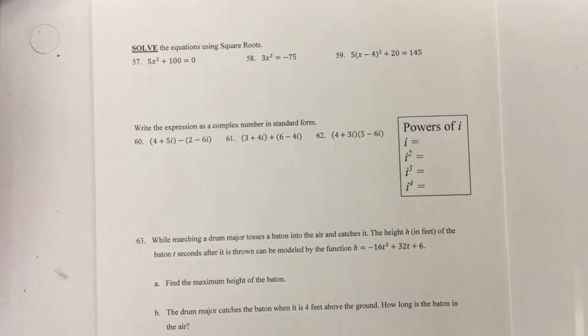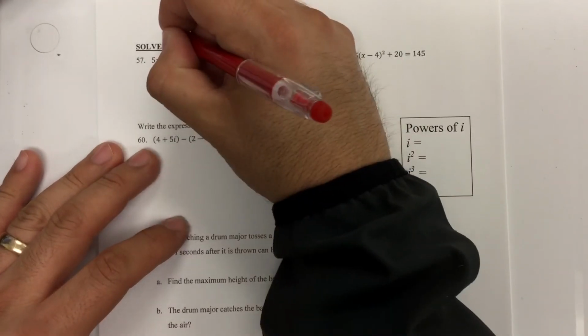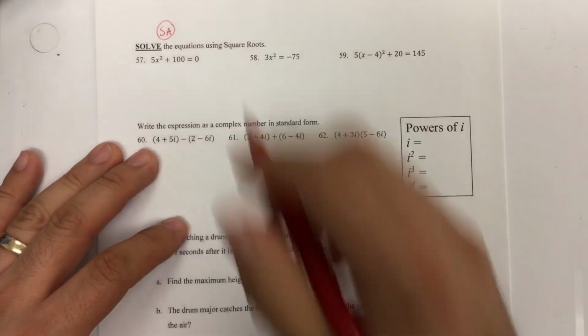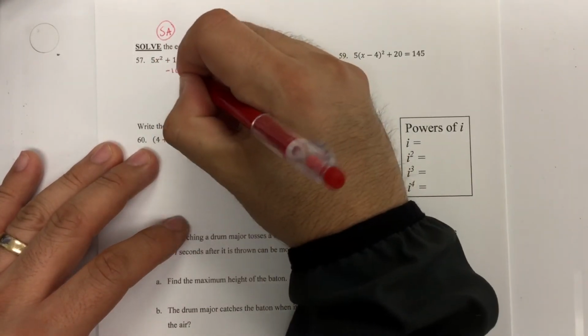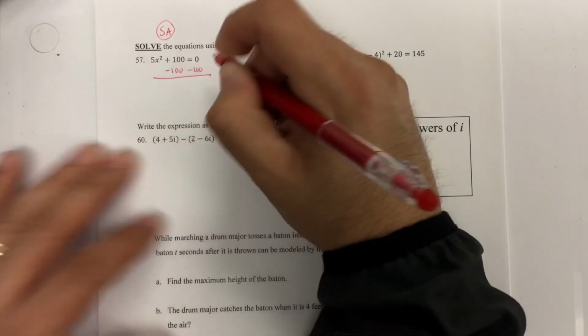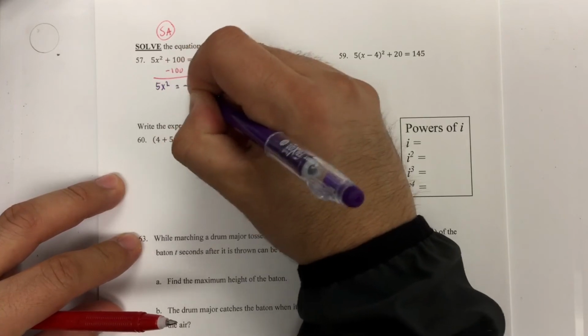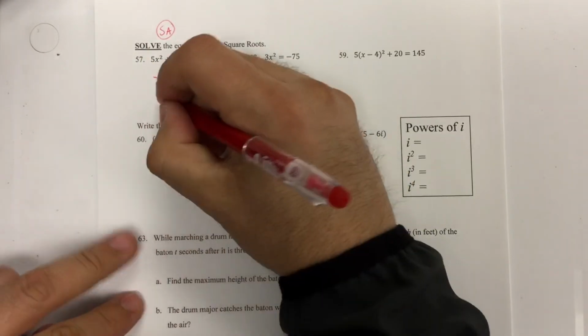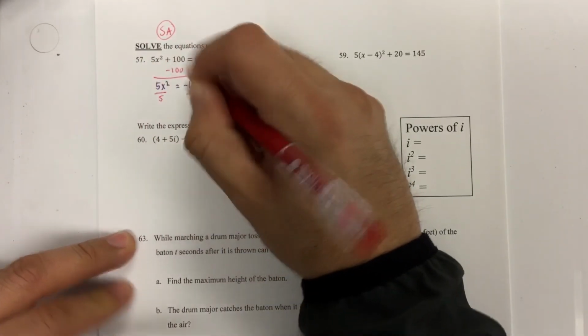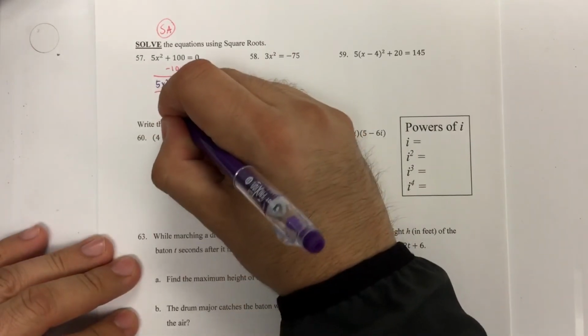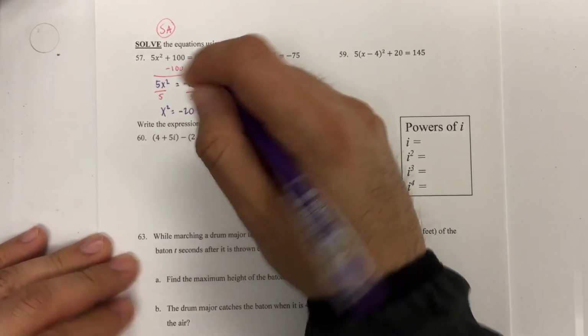So for here, the first thing I do is we're looking for addition or subtraction. So we're doing PEMDAS backwards. So I can see I can subtract 100 from both sides. So that gives me 5x squared is equal to negative 100. Then I can divide both sides by 5, which gives me x squared is equal to negative 20.